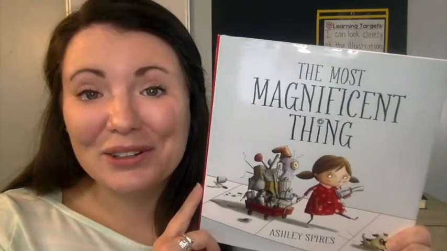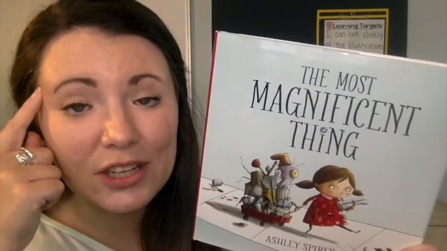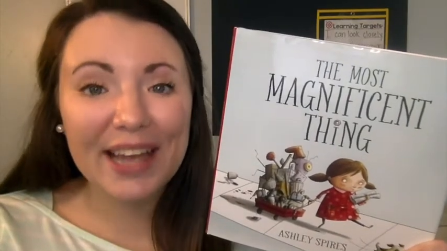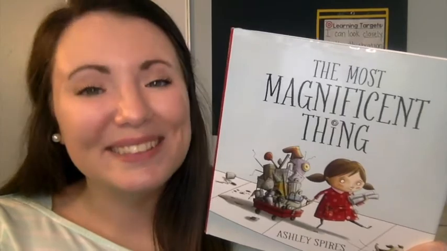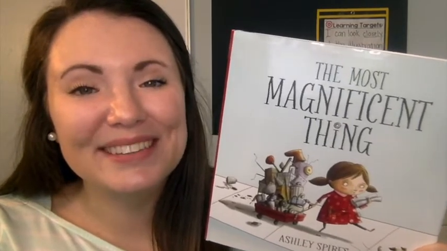As I'm reading our close read, think about that question. How was she able to make such a magnificent thing? Let's get ready to do our close read. We're just reading a small portion of our text so that we can look closely at the words and the pictures. Before we get started reading, think about our question one more time. Our question is, how is the girl able to make such a magnificent thing?